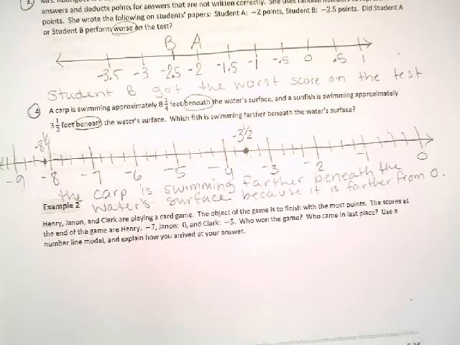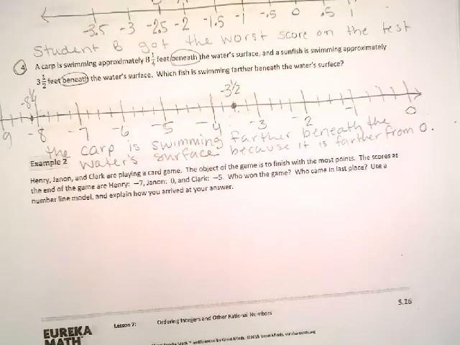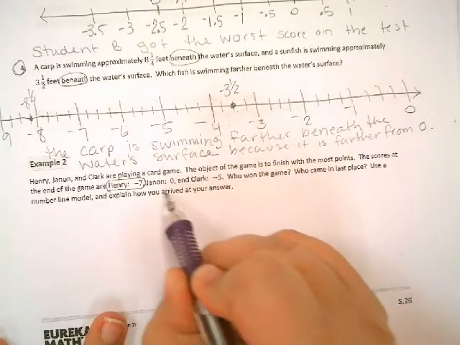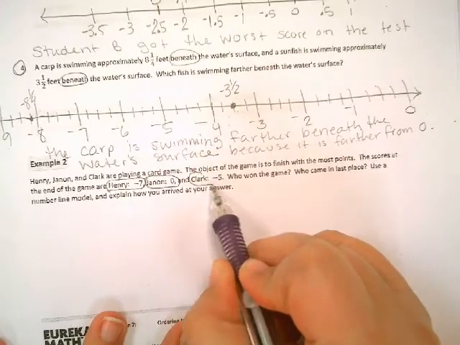Next, we're going to go on to example 2. In example 2, it says, Henry, Janet, and Clark are playing a card game. The object of the game is to finish with the most points. The score at the end of the game was Henry, -7, Janet, 0, and Clark, -5.